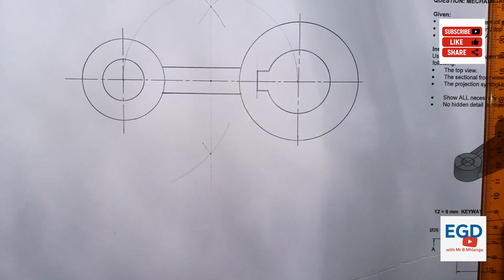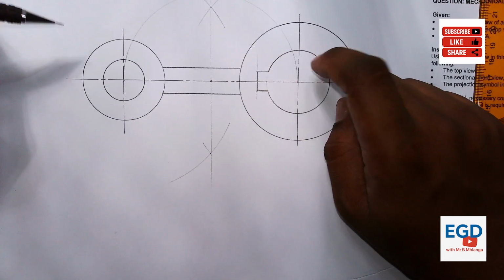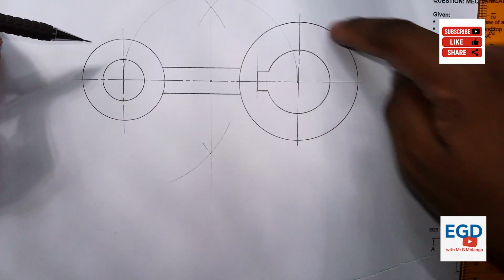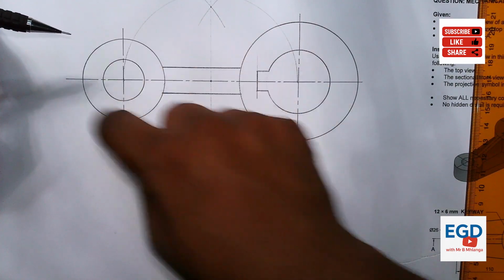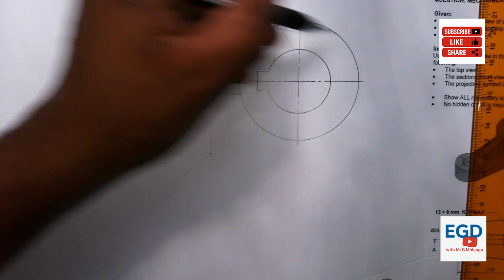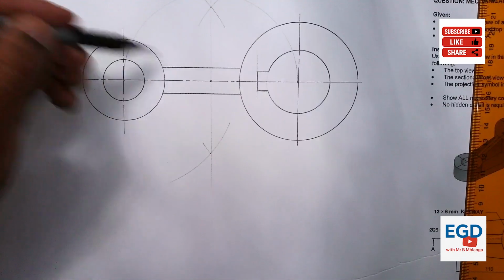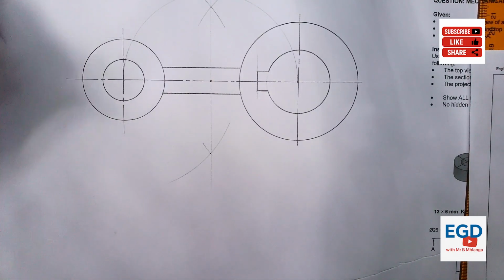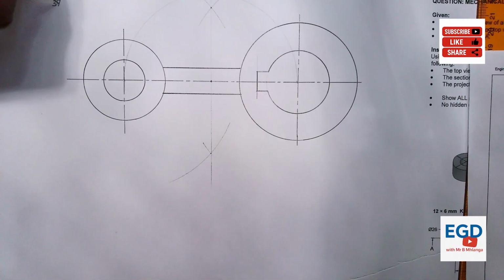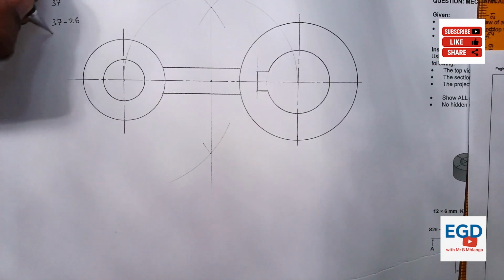Now I will have to draw a circle somewhere here, and for the radius of this circle, I subtract the radius of the smaller circle from the radius of the bigger circle. The radius of the bigger circle is 37, and the radius of the smaller circle is 26. I'll write it here: 37 minus 26.